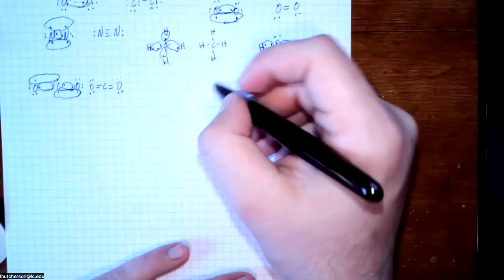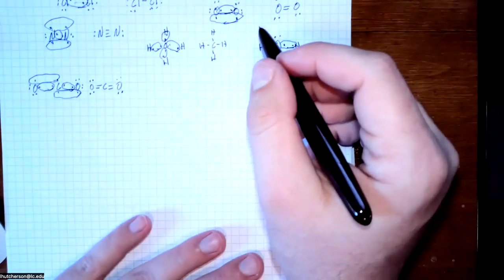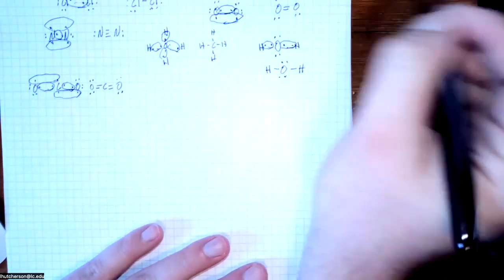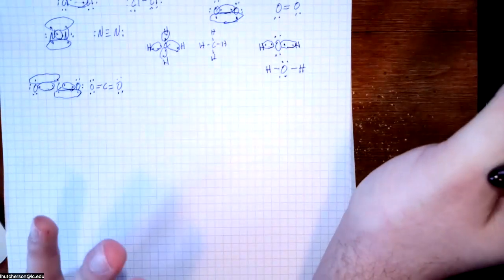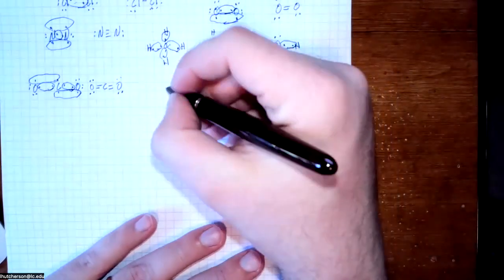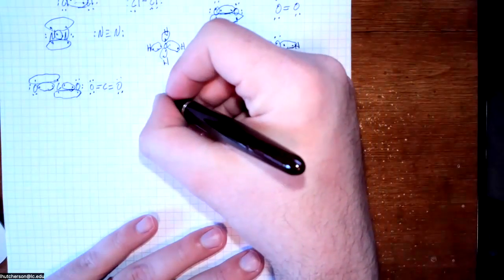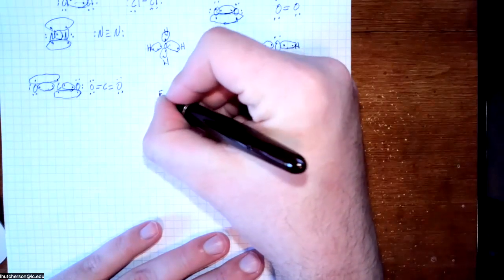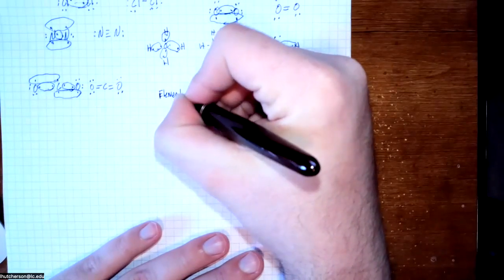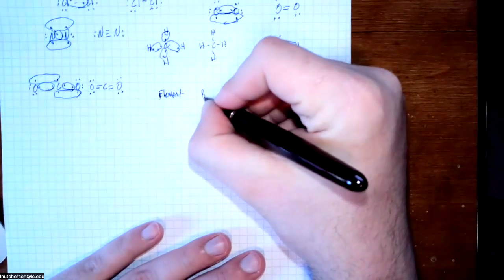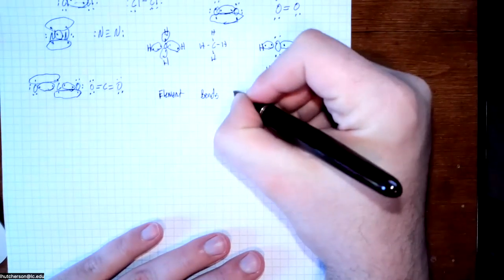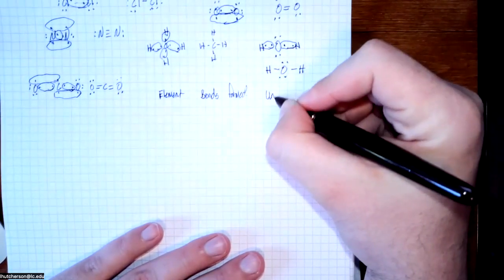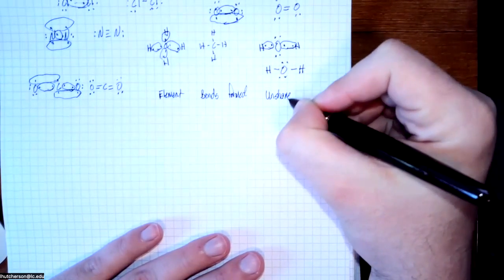Okay. Now, when we are trying to determine bonding in a covalent compound, we can actually, conveniently enough, follow some rules. And so let's look at a couple of different elements. Let's do bonds formed and unshared electrons.